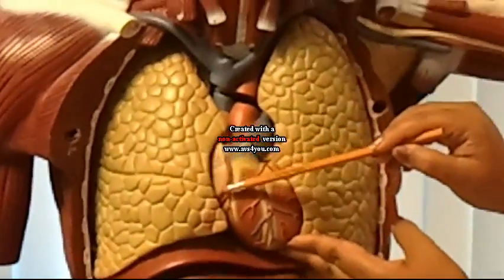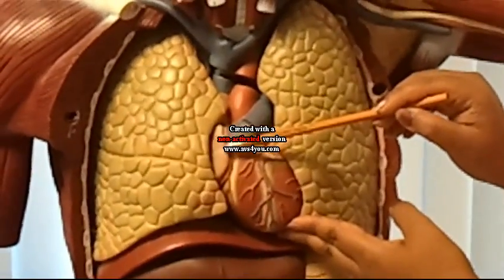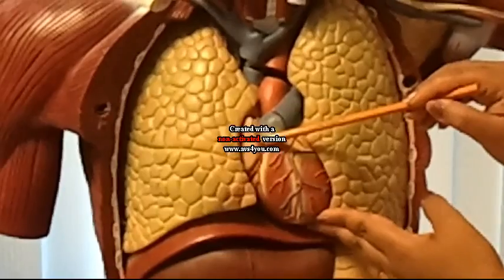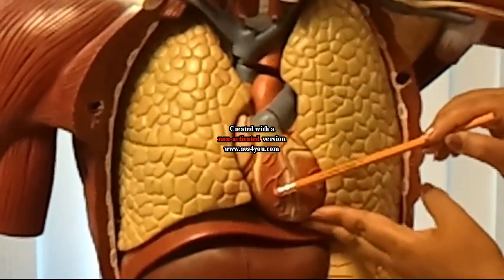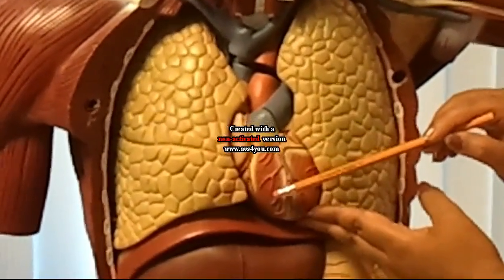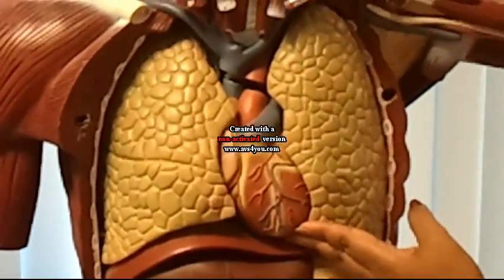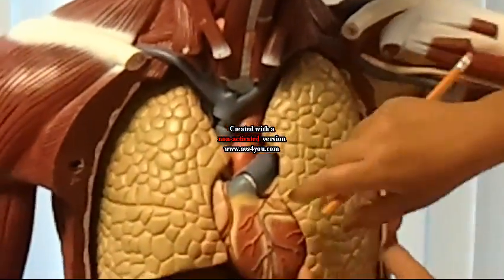What is very clear and visible is the right auricle. Right auricle covers the right atrium. Then blood goes to the right ventricle. From the right ventricle, the blood will come out through the pulmonary trunk.